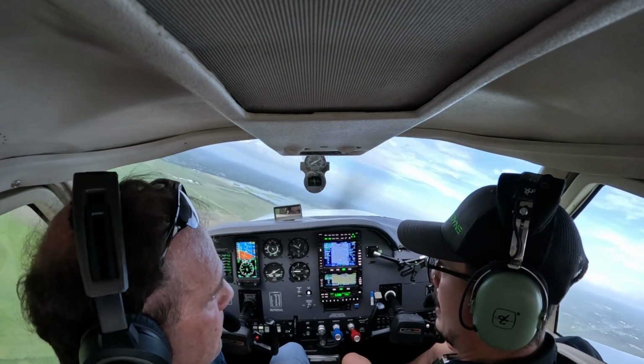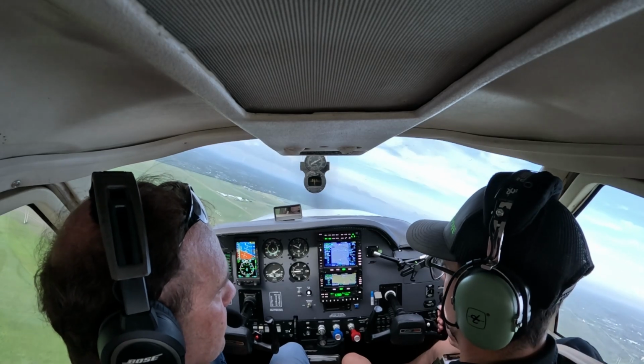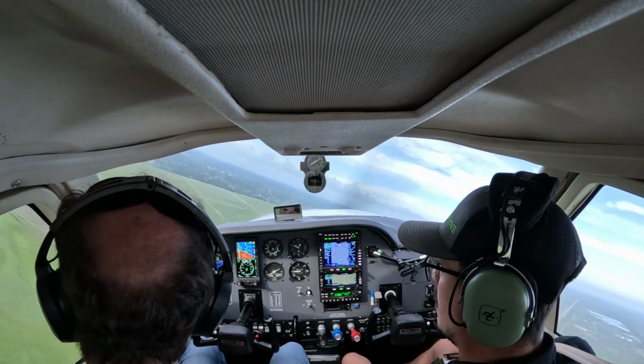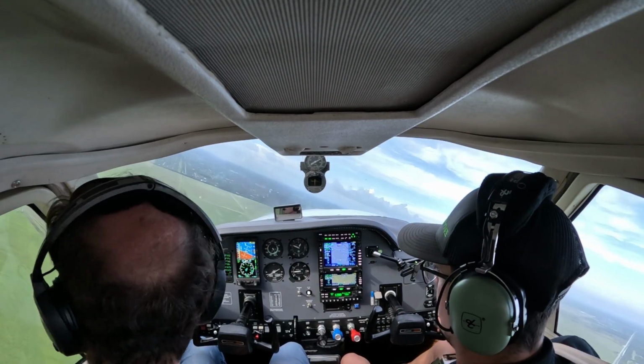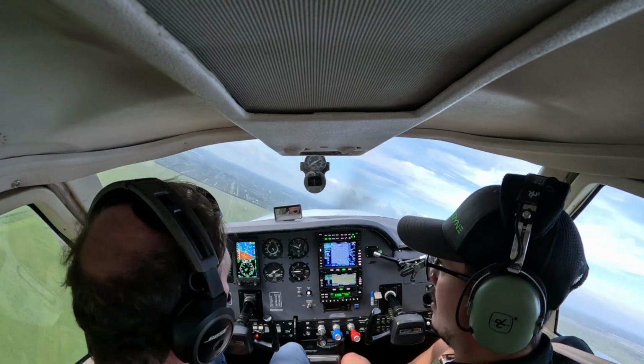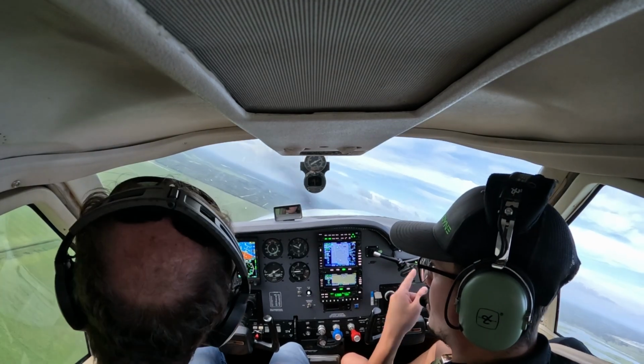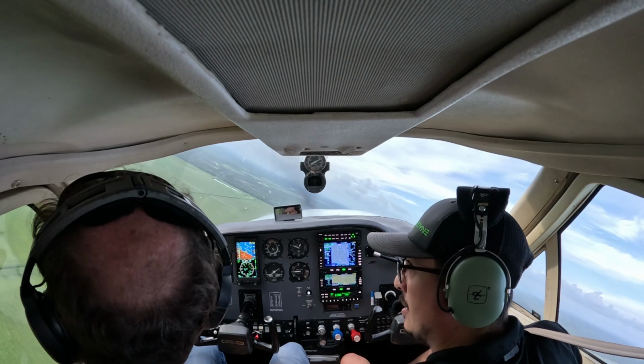And ideally you want to be about half a mile to three-quarters of a mile away from your point for the turns about a point. Okay. And then pick references on the ground that are about equidistant, so you make a constant radius all the way about it.